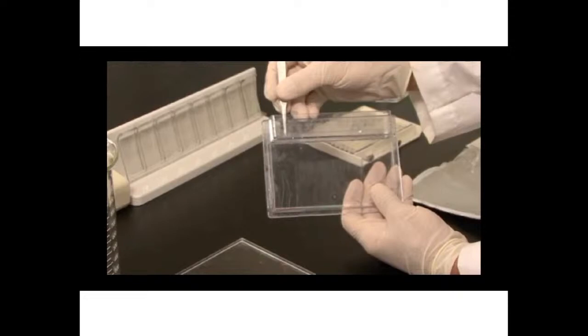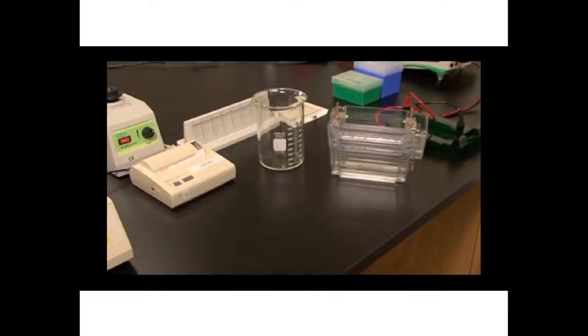Insert the leads into your power supply. Program for 200 volts for 1 hour, constant voltage. And start. The second dimension gel has now completed running. You know it is finished when the dye front has reached the bottom of the gel.